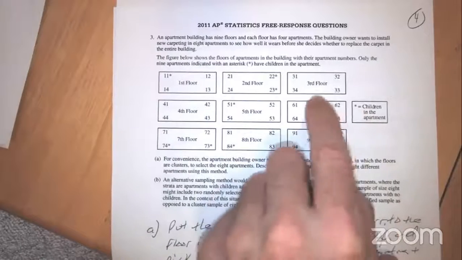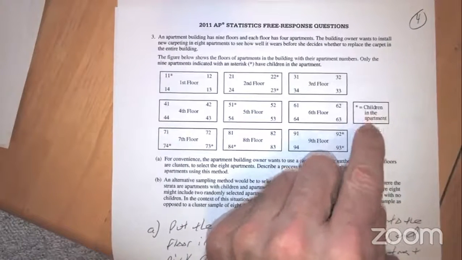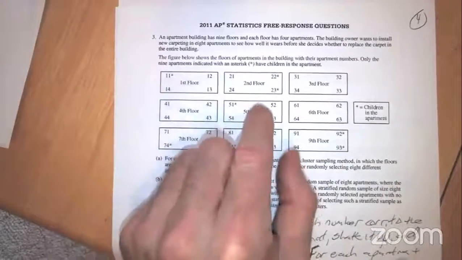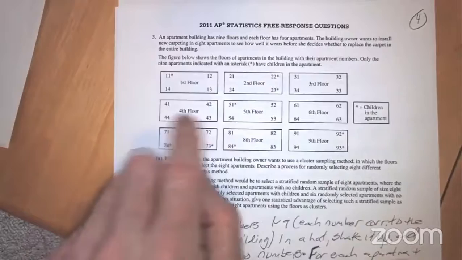Couldn't figure out what the asterisk meant. Of course, I just needed to read, right? So if it has a little asterisk, there are children in the apartment. So apartment number 11, I guess, has children. 22 does. None on this floor, none on that floor, etc.